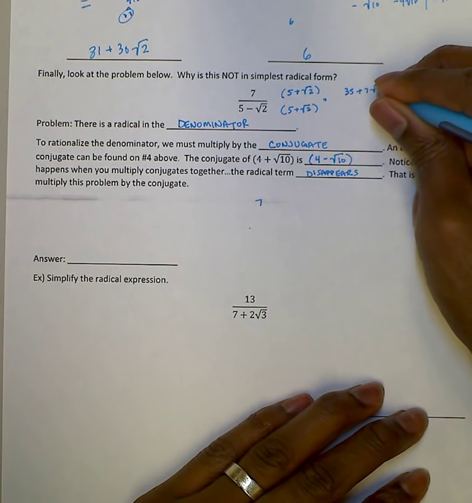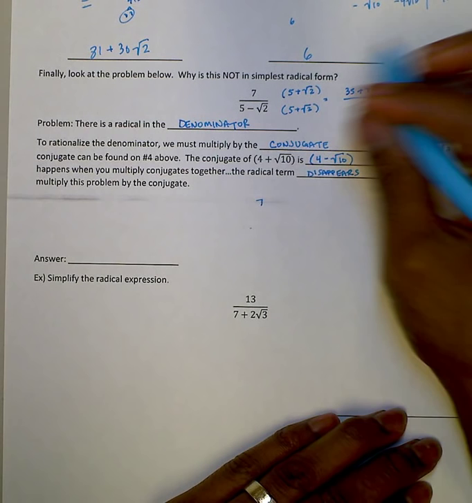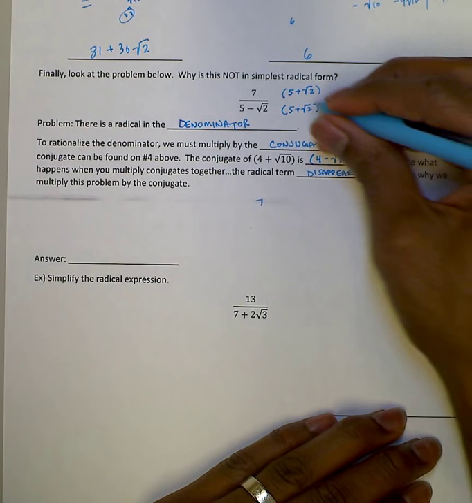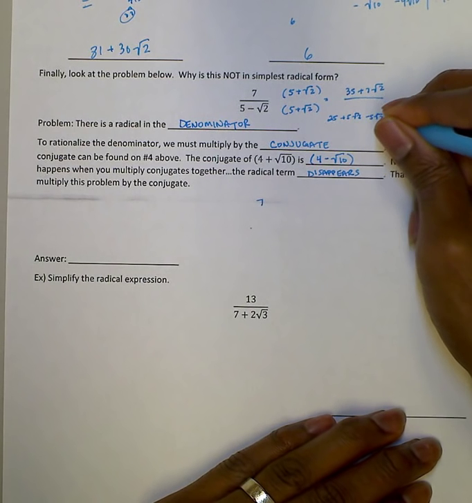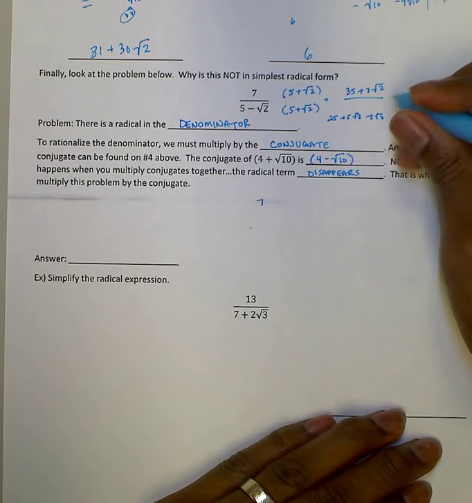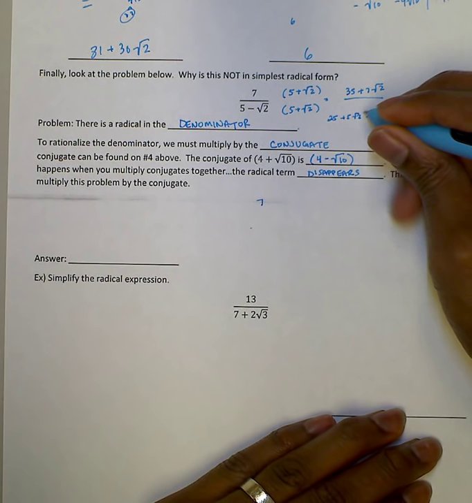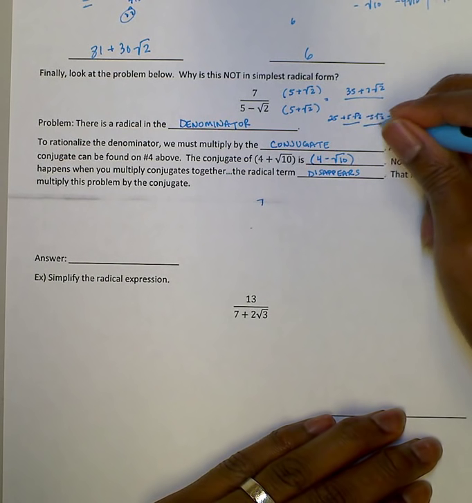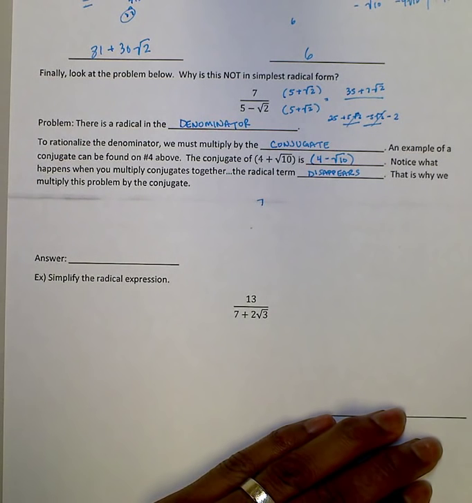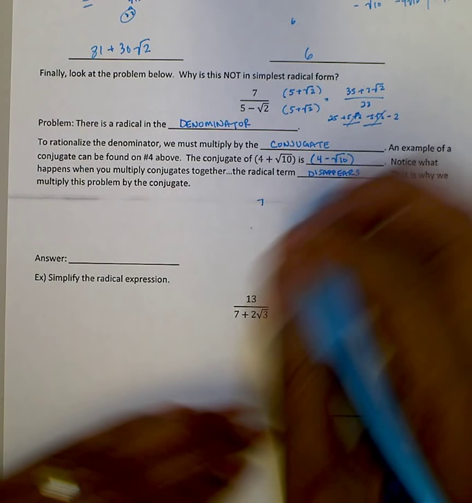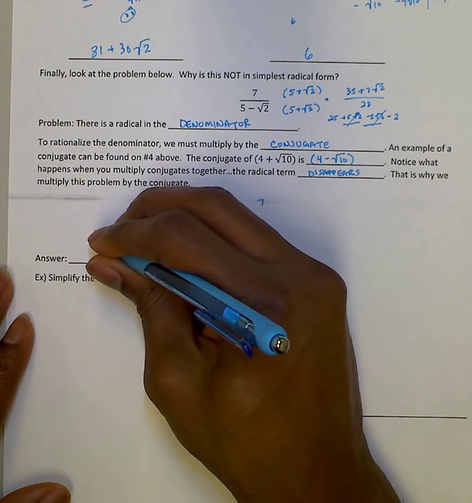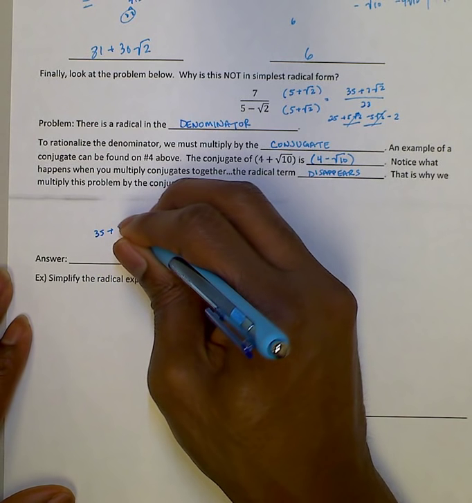In my denominator, then I'll get 25 plus 5 radical 2, minus 5 radical 2, minus 2. So these 5 radical 2's and negative 5 radical 2's cancel out, and so I'm left with just 23. So my answer then would be 35 plus 7 radical 2 over 23.